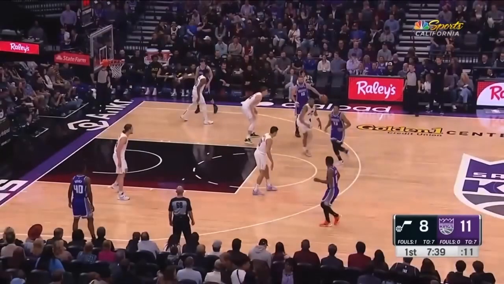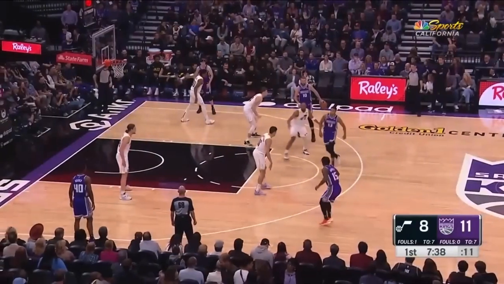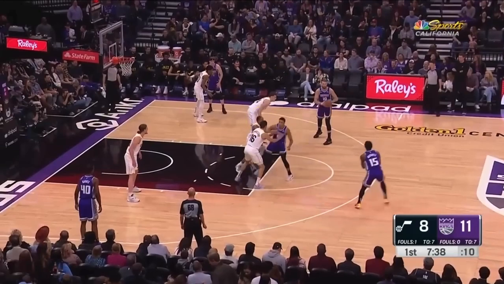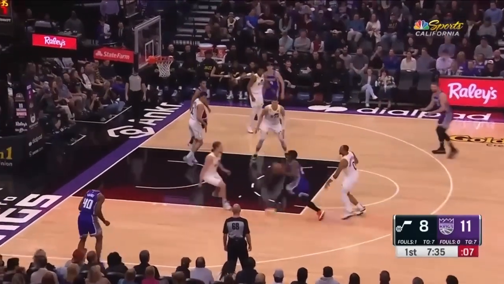What is this Jazz player doing? Why are you walking into a screen? Just guard. Look at this Jazz player. What is he doing? Well, if this is a switch, clearly this Jazz player doesn't know about that.